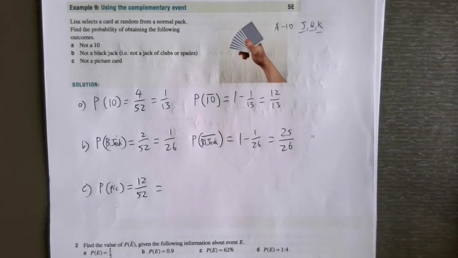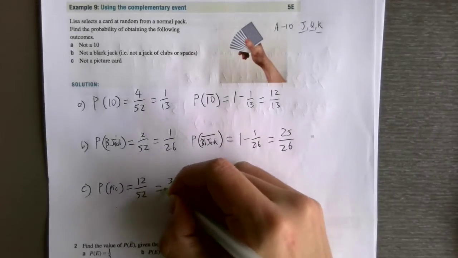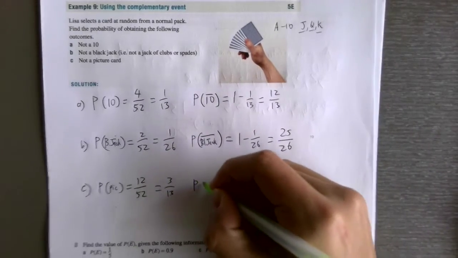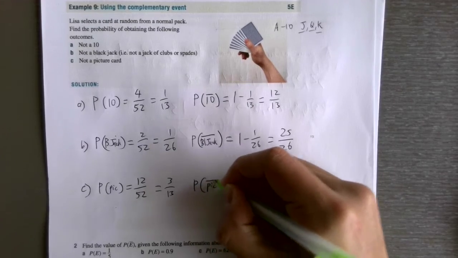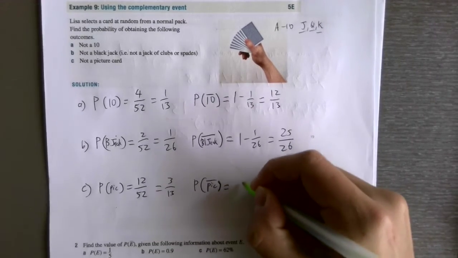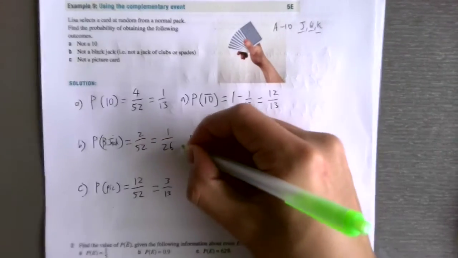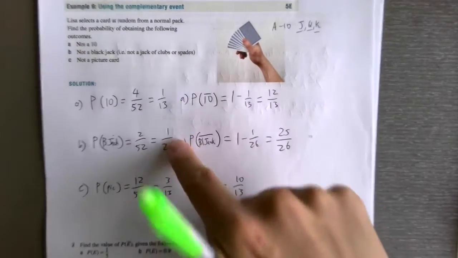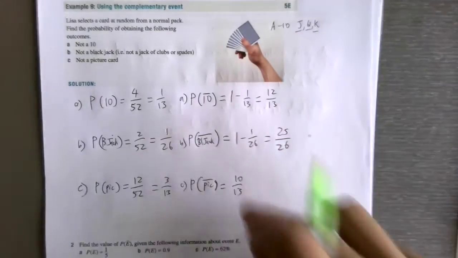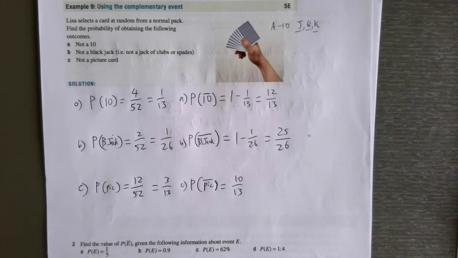And we got 12 because we did 4 plus 4 plus 4, and that gives us 3 out of 13. And the probability of not a picture card must be 10 out of 13, okay? So here we found the events happening. Here we found the complements of all the events, okay?